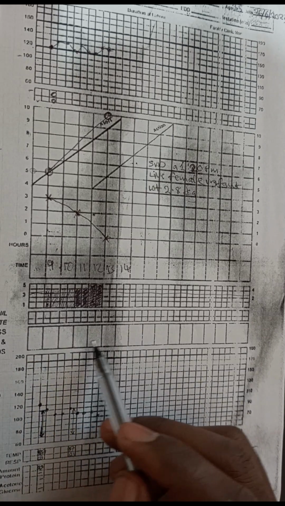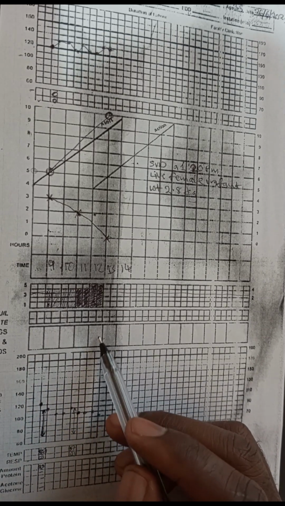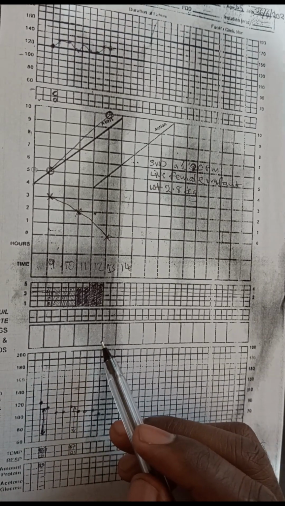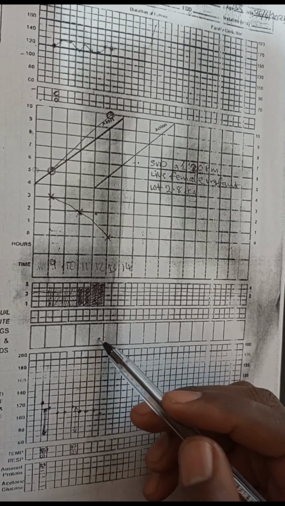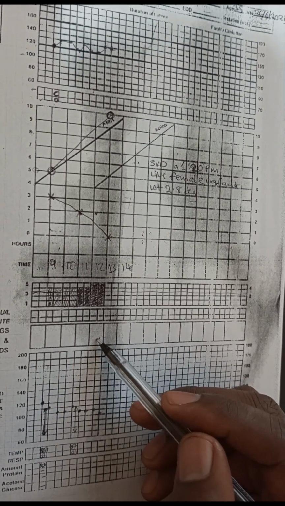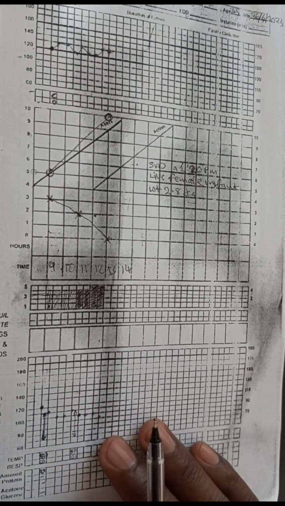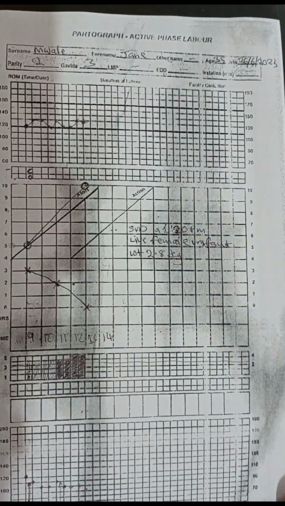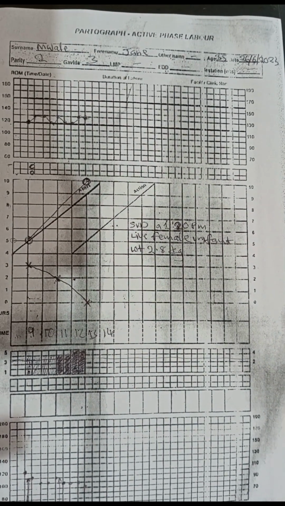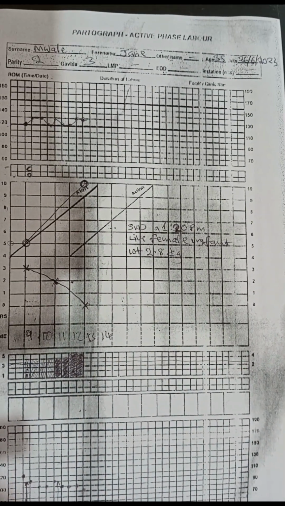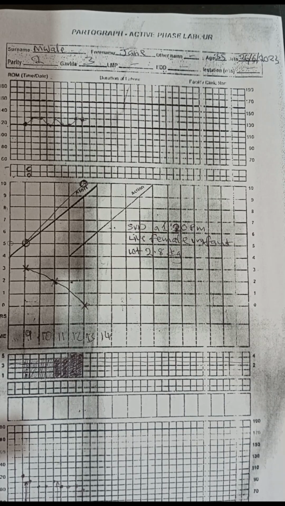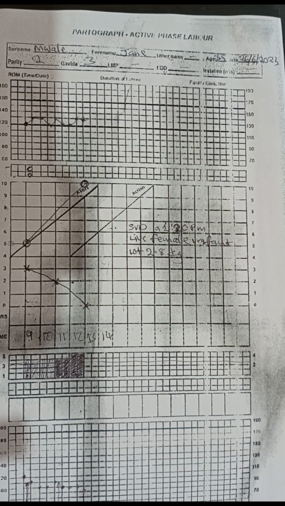Okay, if you gave any drugs during labor, some antibiotics or fluids, you also need to indicate in these spaces provided. Okay, so this is all about the Partograph, ladies and gentlemen. This is a very helpful tool that can help you to detect any danger signs of delivery.